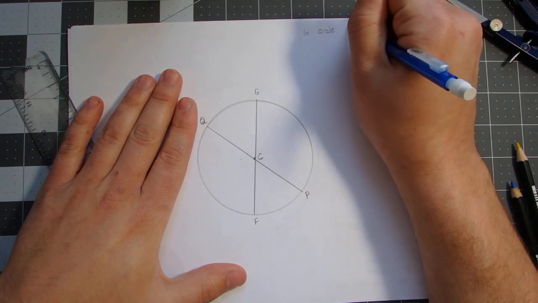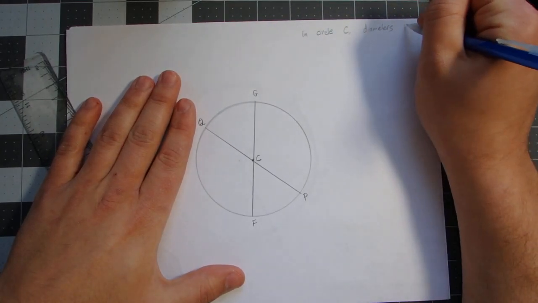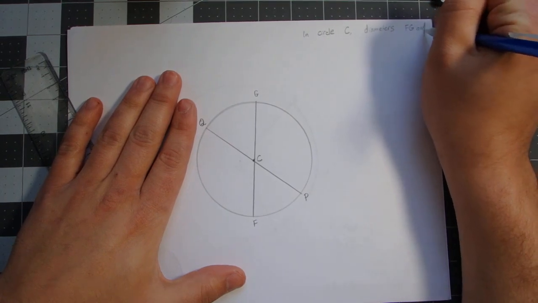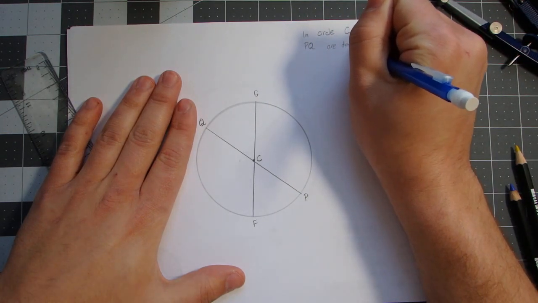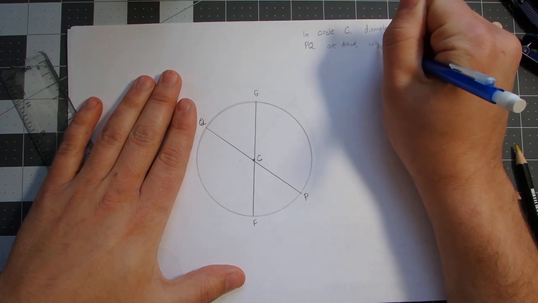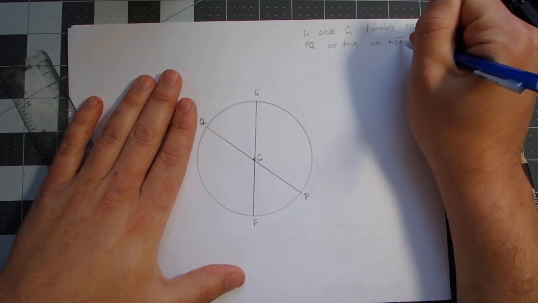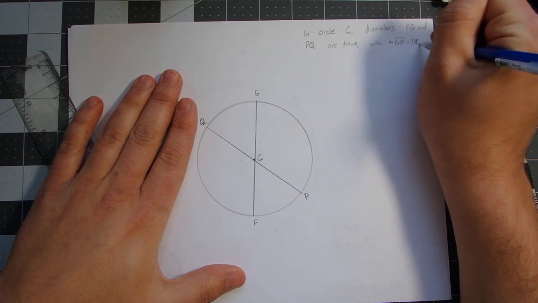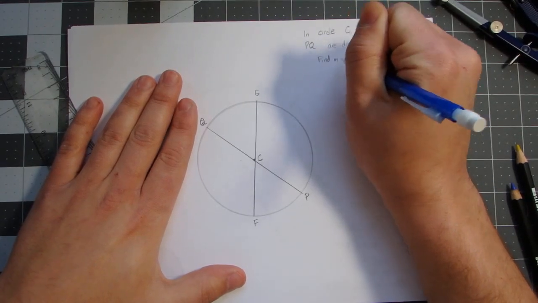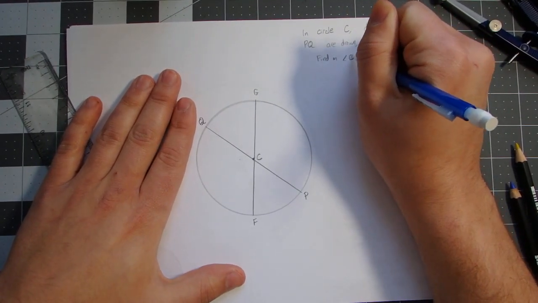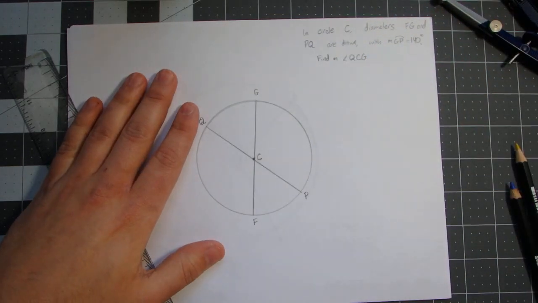In circle C, diameters FG and PQ are drawn, with the measure of arc GP equals 140 degrees. Find the measure of angle QCG. Go ahead and pause the video and try to figure that out on your own real quick.